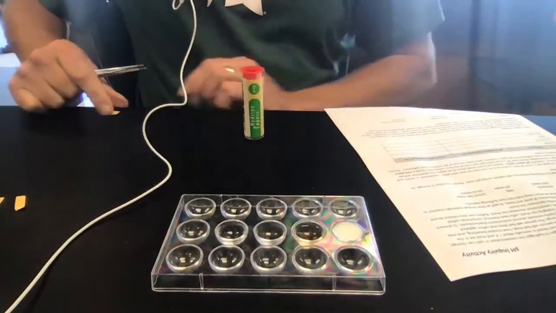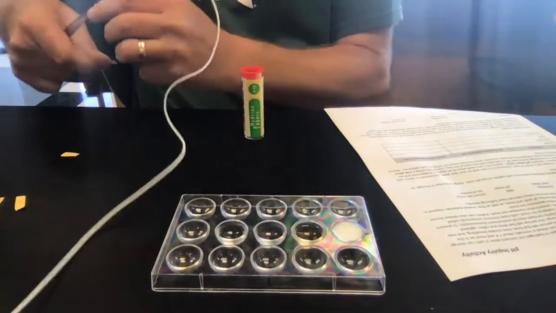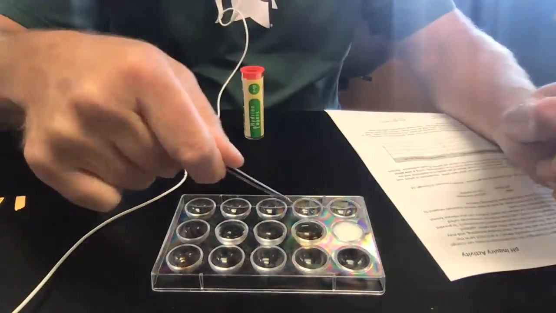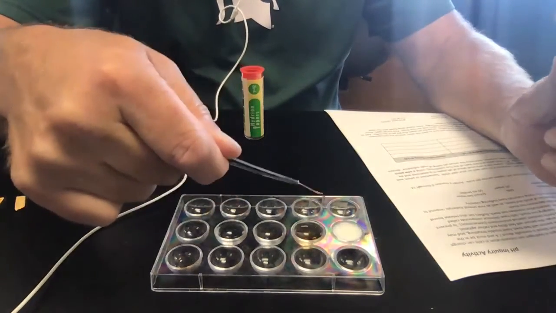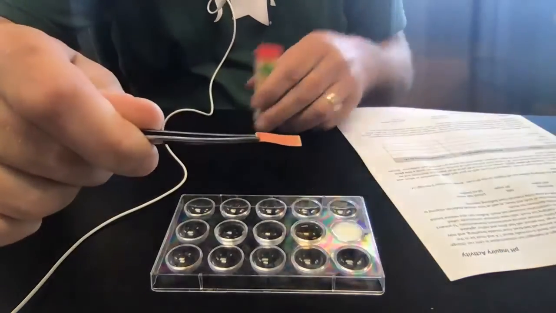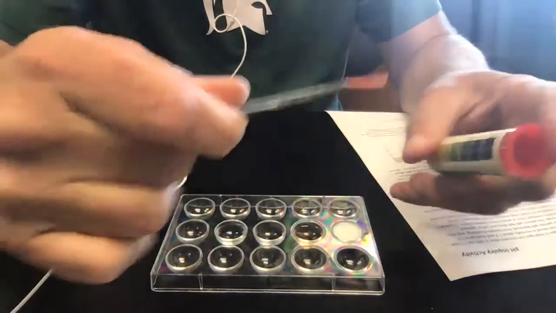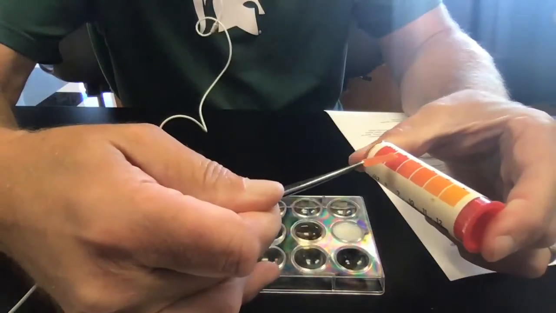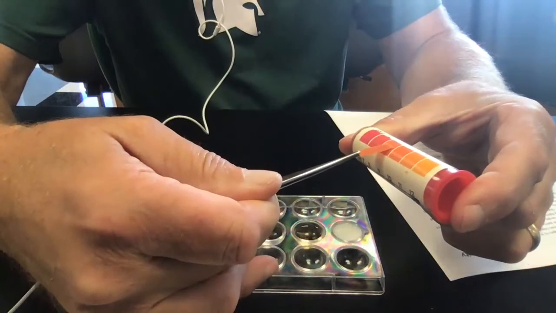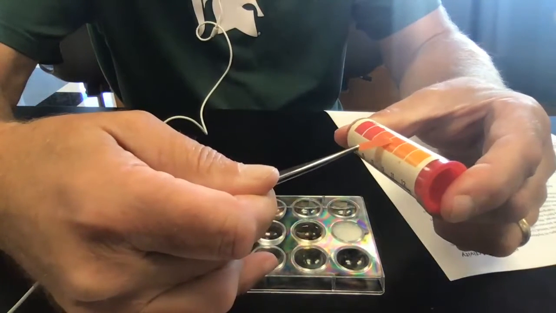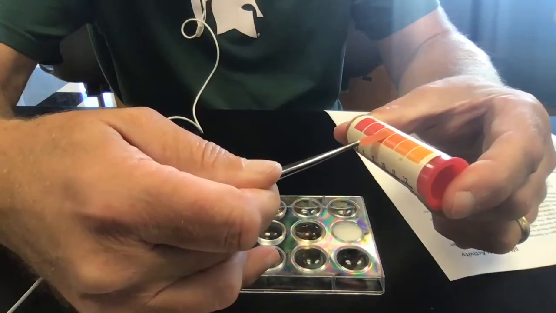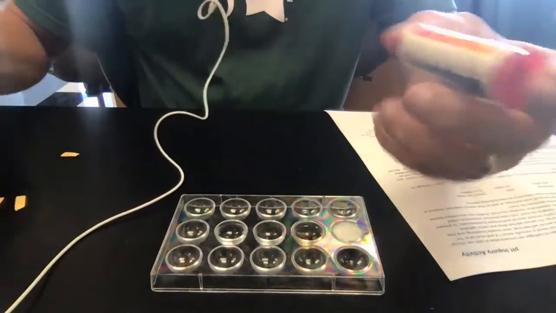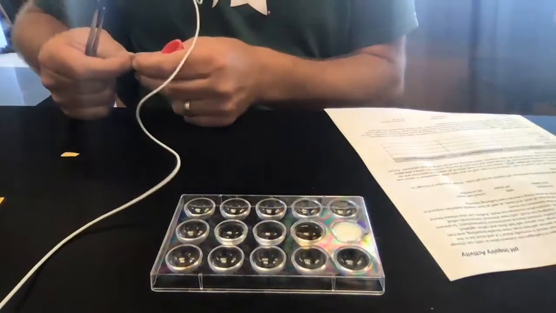Grab another sheet, wipe off the tips of my forceps. I'm going into the vinegar. Let it come out. And I can see I'm getting a very different color out of the vinegar. That's going to be much lower on my scale. And if I go to match it up, I'm getting right around pH 3. Somewhere between 3 and 4. I'm going to call it a 3. So pH 3 for vinegar, which makes sense because vinegar is known to be very acidic.